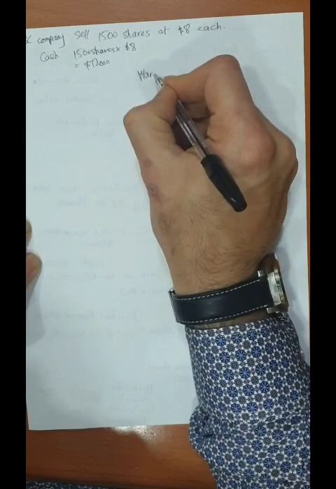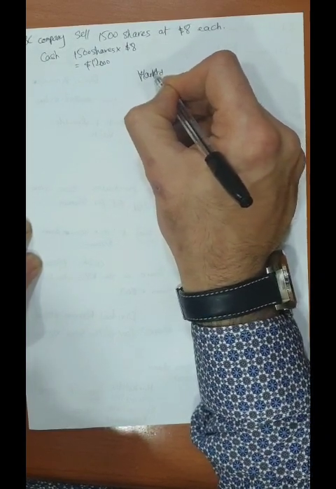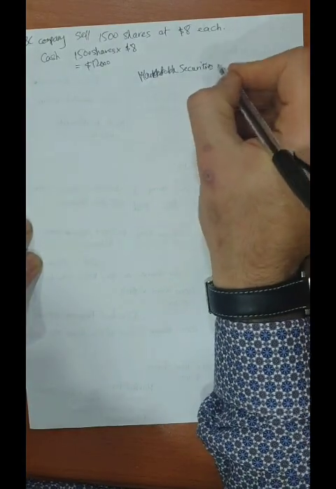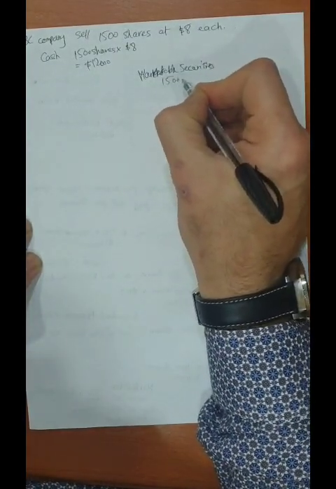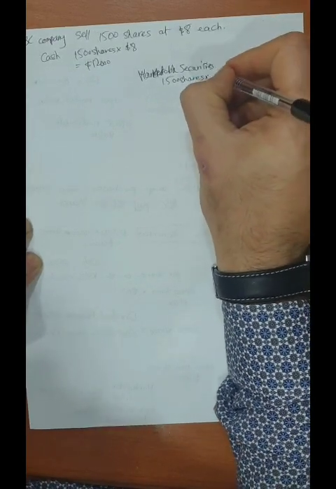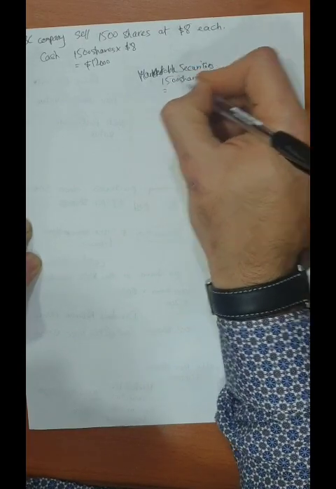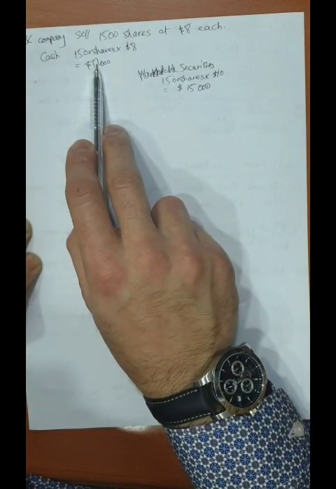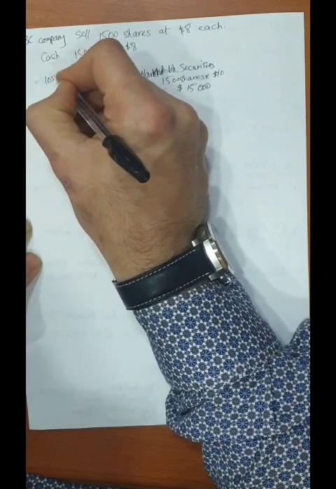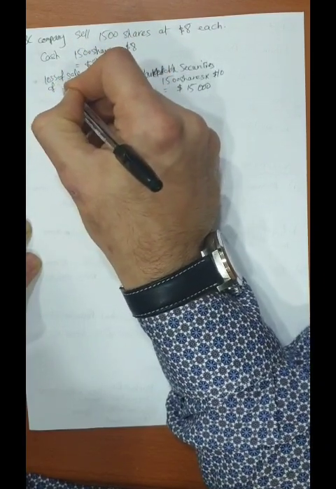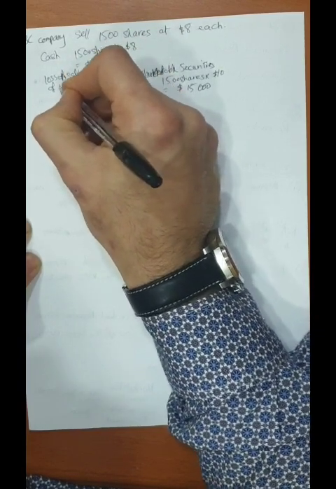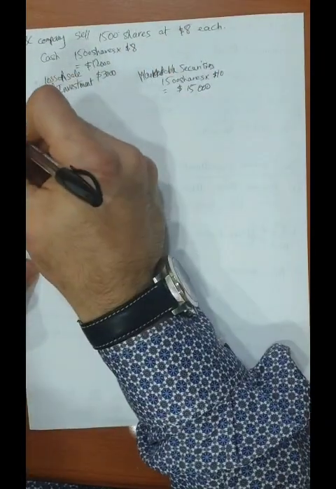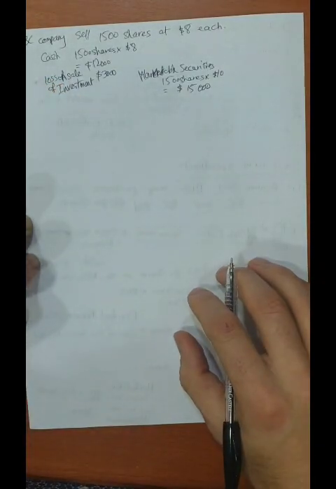The value of your marketable securities, which is your financial asset, went down by 1,500 shares multiplied by $10, which is the acquisition cost, so $15,000. The difference between the 15 and the 12 is $3,000 of a loss. So instead of having a gain, you will have a loss on sale of investment, $3,000.